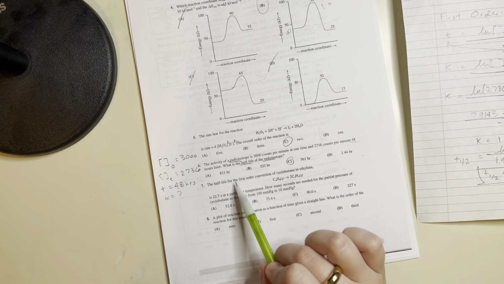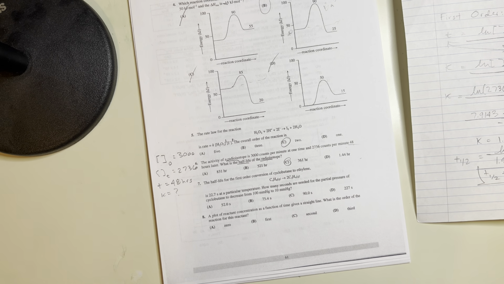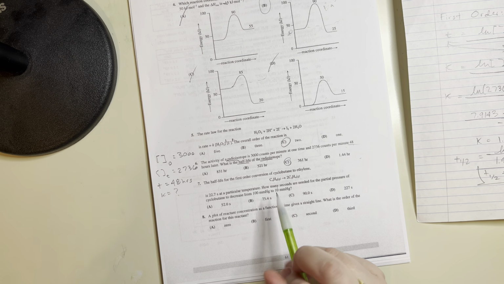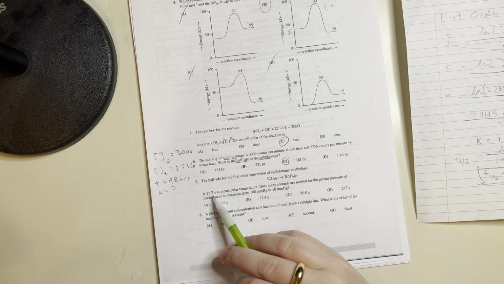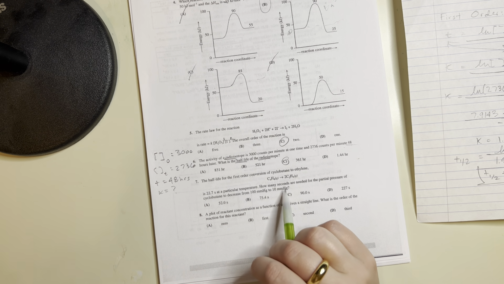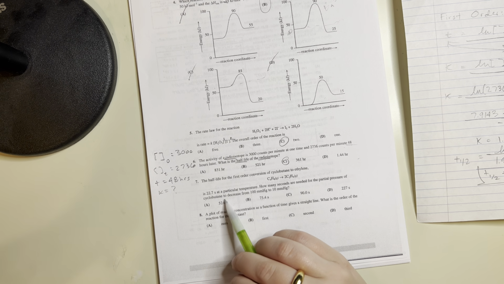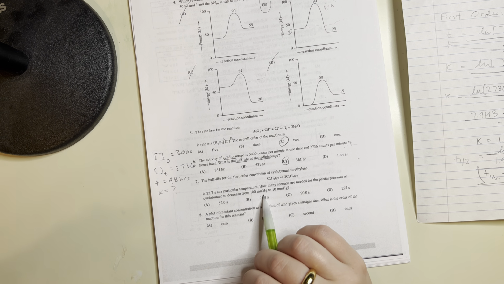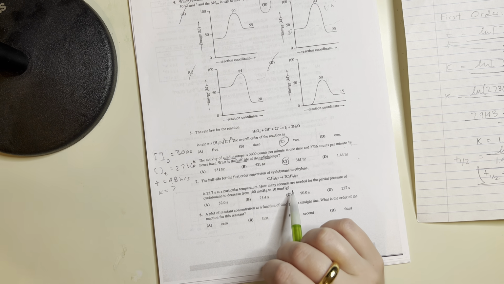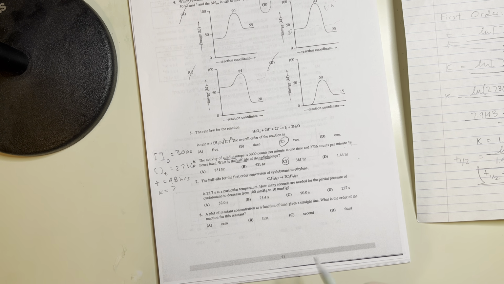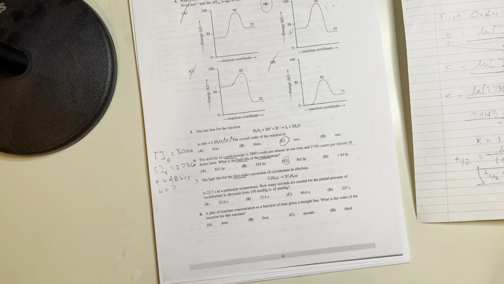Okay, so question 7. The half-life for the first order conversion of cyclobutane to ethylene is 22.7 seconds at a particular temperature. How many seconds are needed for the partial pressure of cyclobutane to decrease from 100 millimeters of mercury to 10 millimeters of mercury? Okay, so this one, it's nicer, and it tells us it's first order, which is the same order we just worked with, so that makes it easier.